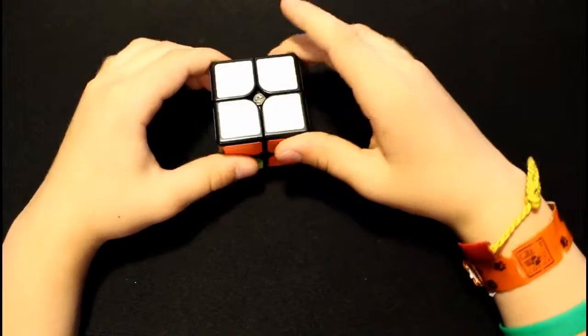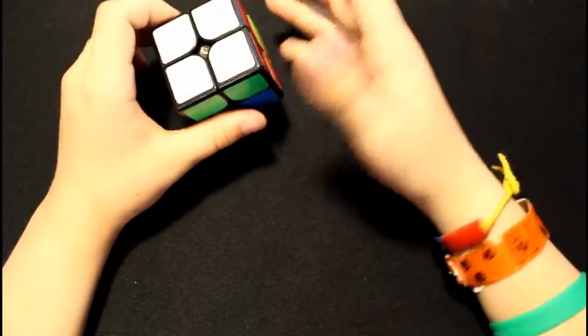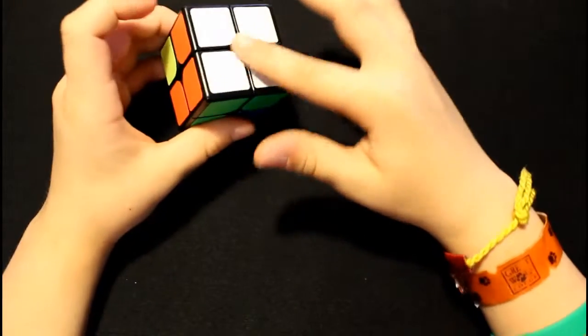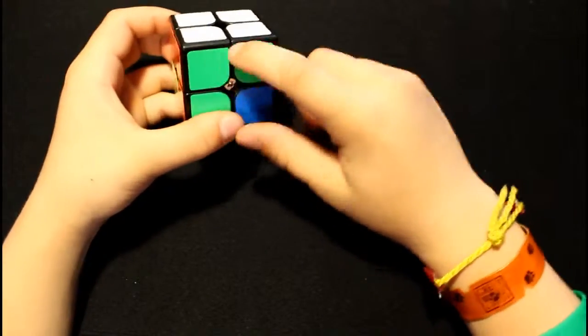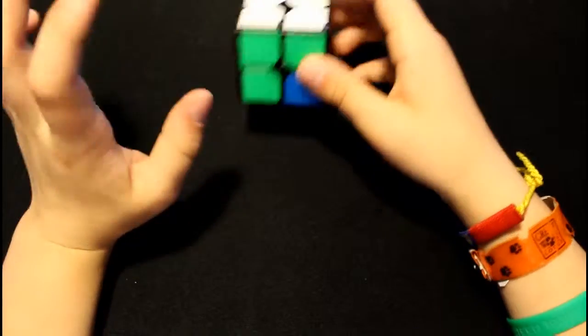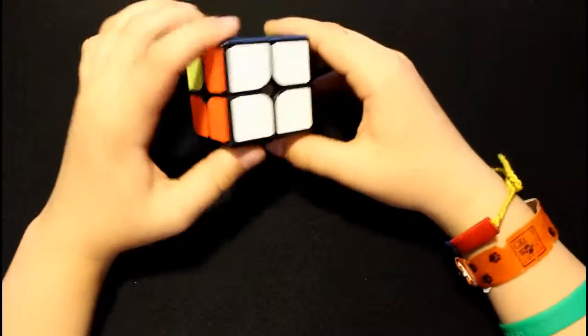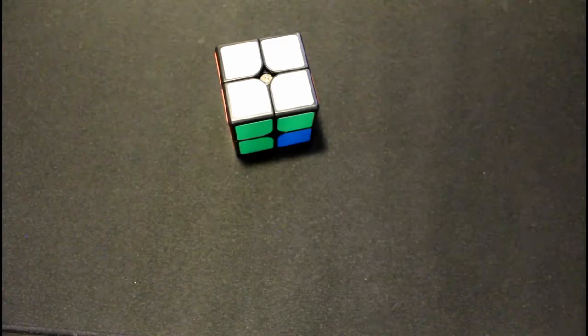So, yeah, just as an overview, if none of these top layers are solved after you solve the white side, you do the algorithm once, and then there should be one of these solved. Put it away from you, facing the other way, and then do the same exact algorithm again. If you have one of them solved, make sure it's facing away from you and do the same exact algorithm again. If you have all of them solved, skip that step that I just said.